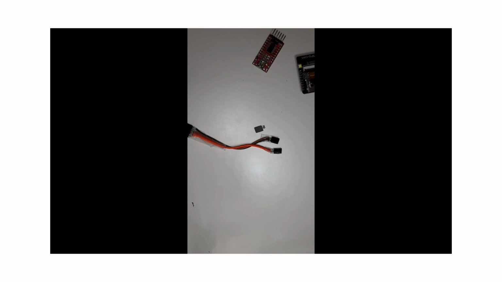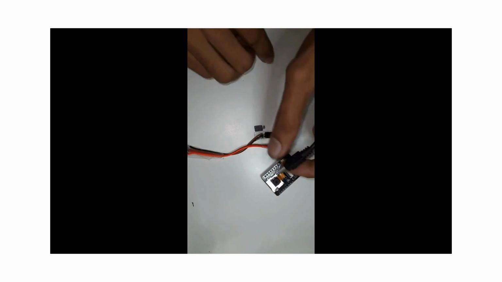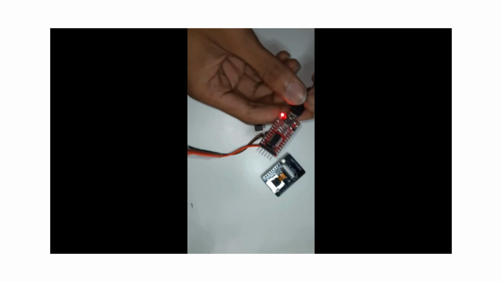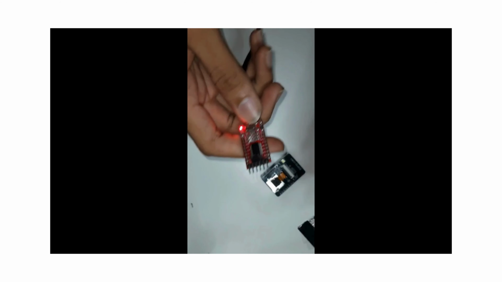Connect everything. I provide you a diagram for that. First of all, log in. Then I connect my DIY jumper.